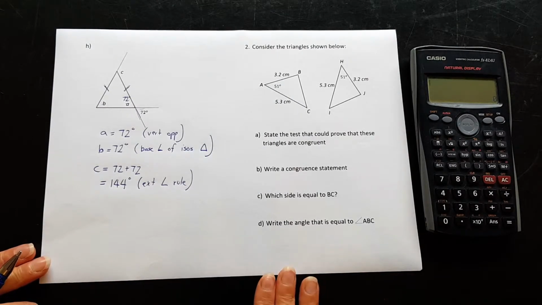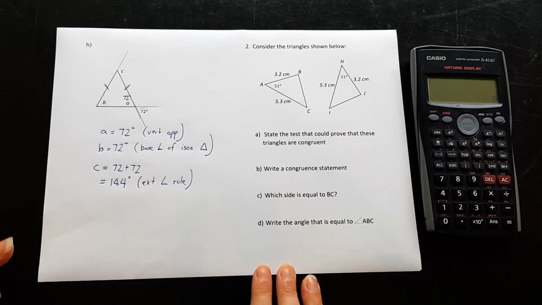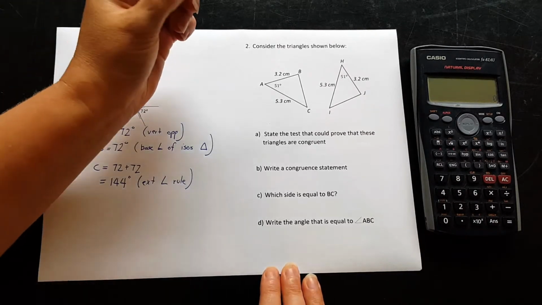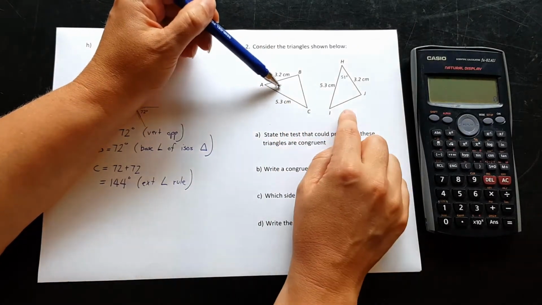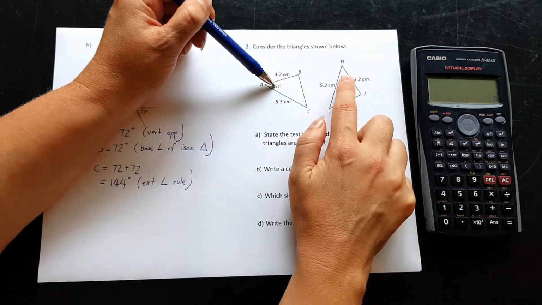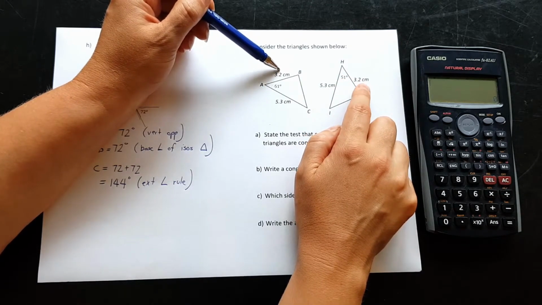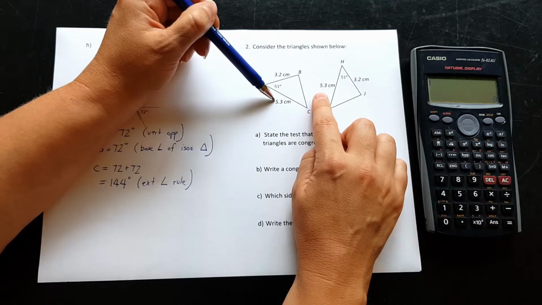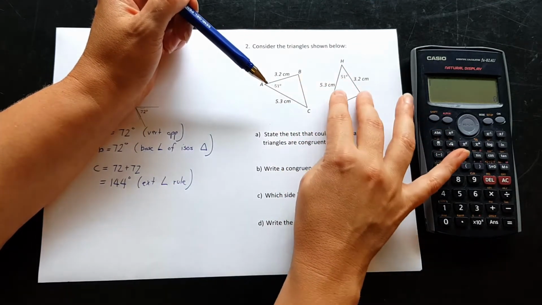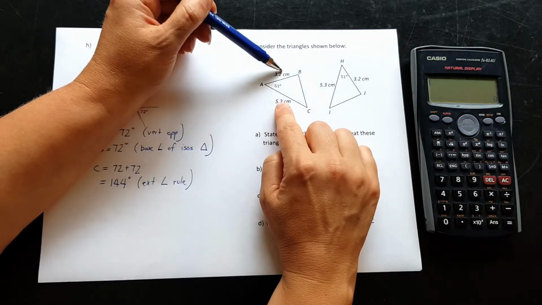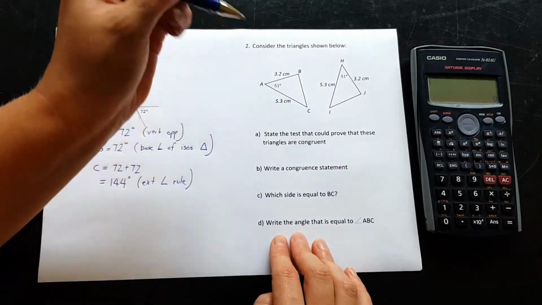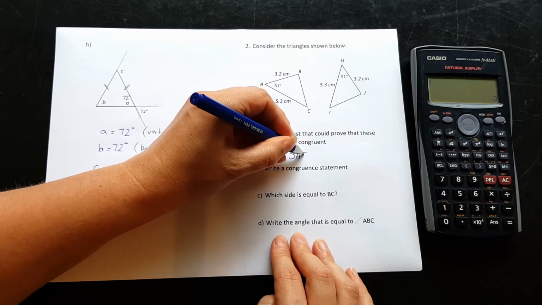Okay, question 2. Seems funny to be saying question 2 after all the questions that we've done, but this is our second type of question where we want to do some congruence. So it says, consider the triangles below. State the test that could prove that these triangles are congruent. All right, so if we have a look for things that are the same, I have 51 degrees in both triangles. Beside the 51, I have 3.2 on one side and 5.3 on the other side. So this triangle has just been rotated around to get that triangle. So I have 2 sides and the angle in between, which is what we call SAS.